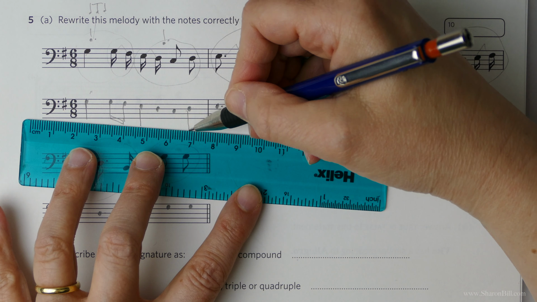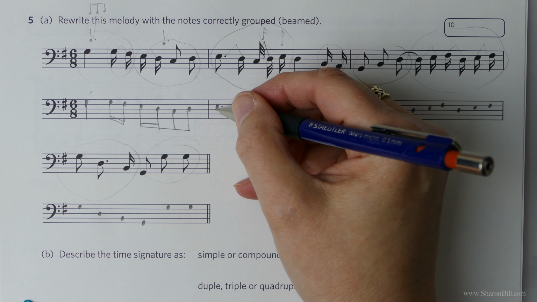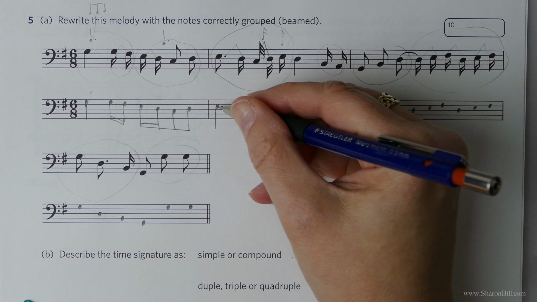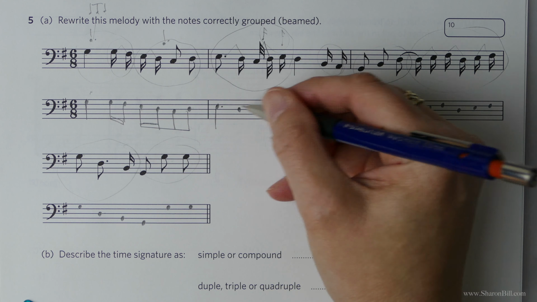So they need an extra beam. There we go. So we're going to beam from here to here, so that those two must come down. They can go either way. That one should go up, but it's outvoted really, so the stems will continue to come down.